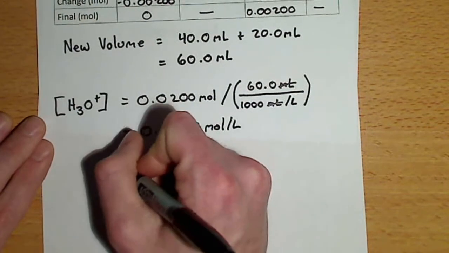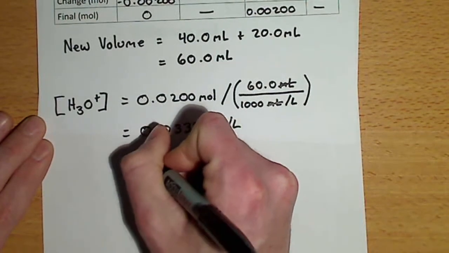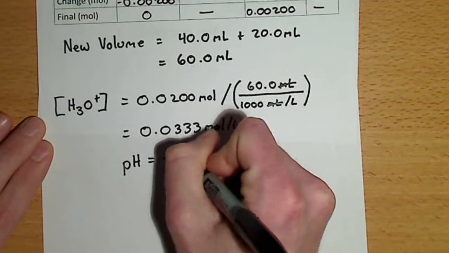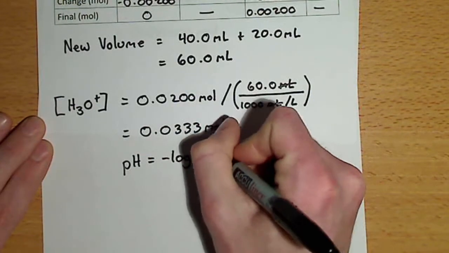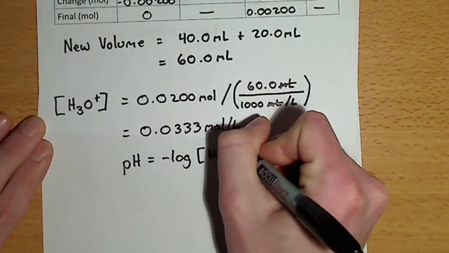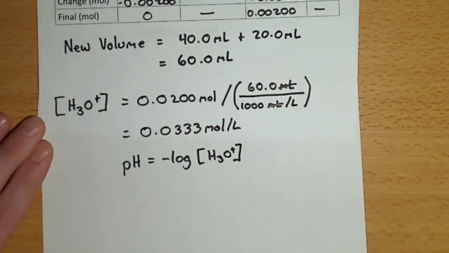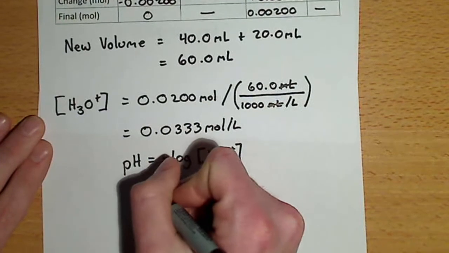Now that we have the concentration of hydronium ion, we can finish the question by determining the pH. Our pH equation is to take the negative log of the concentration of hydronium ion. When we substitute in the value that we've determined here, we can solve for the pH.